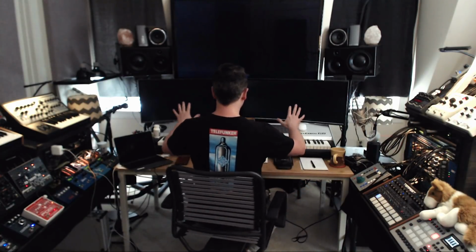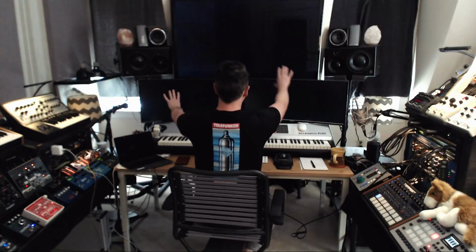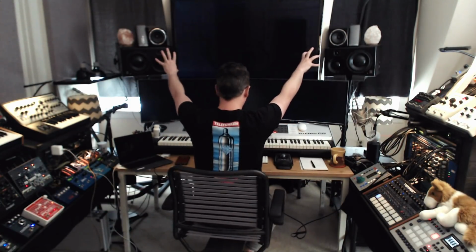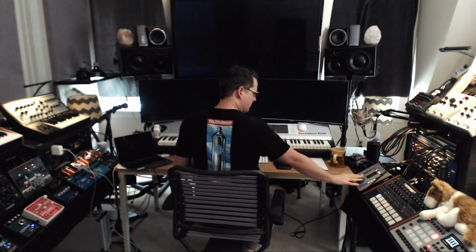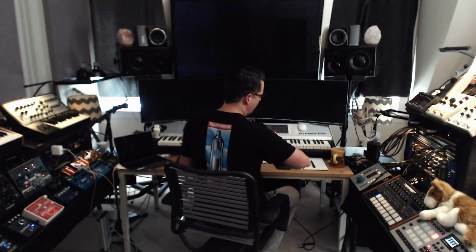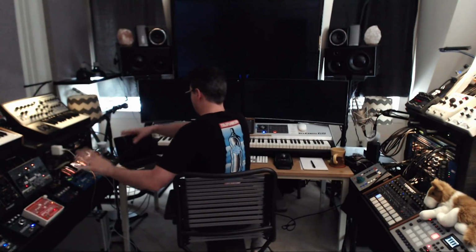So let me turn my back to you for a second. But the idea is this is the workstation, and I've got two monitors here and a TV, speakers, all kind of clustered together left and right. Right here is my volume. I can switch between my speakers and check phase and all that kind of stuff. Then I just do this. I can play things and have a lot of fun.